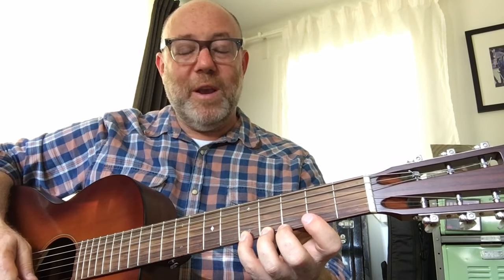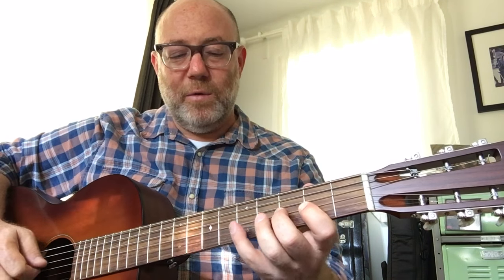That's A Phrygian. So if we put a natural 6, 1, 2, 3, 4, 5. So it's relative to A, this F note is a flat 6.